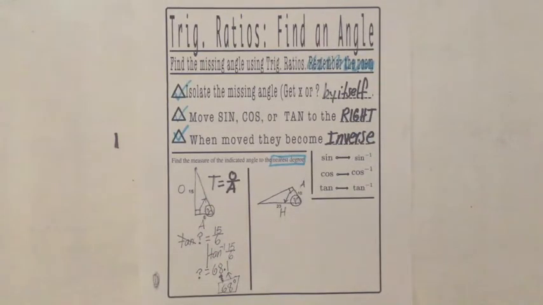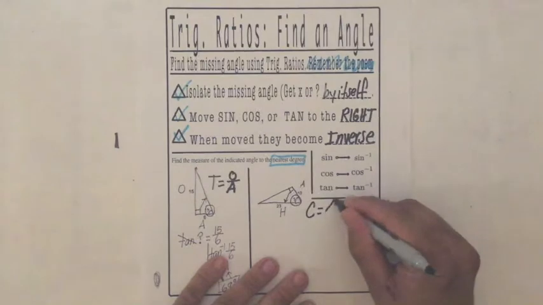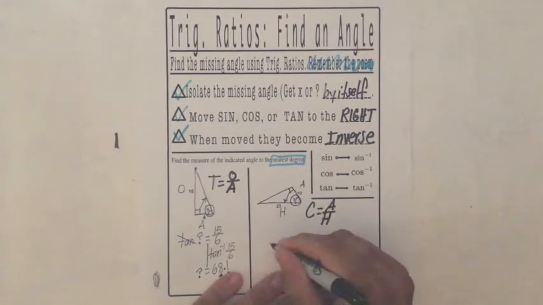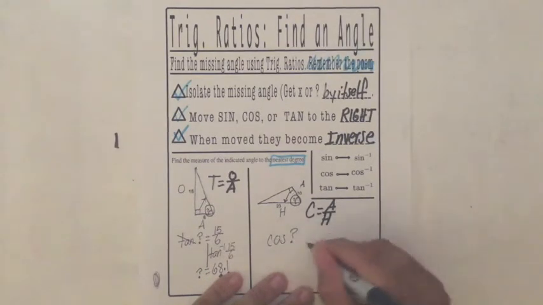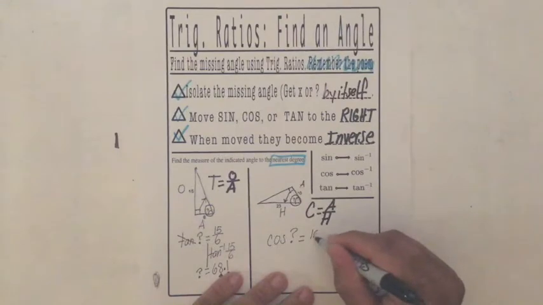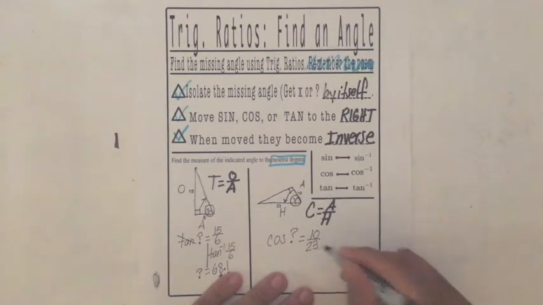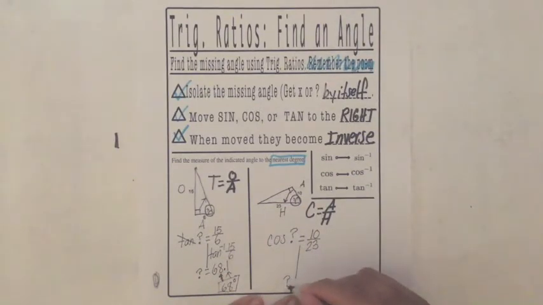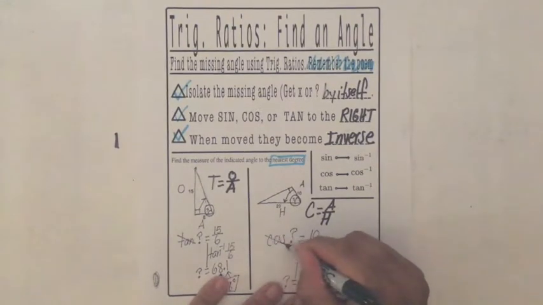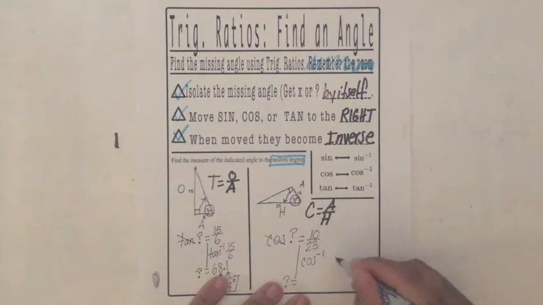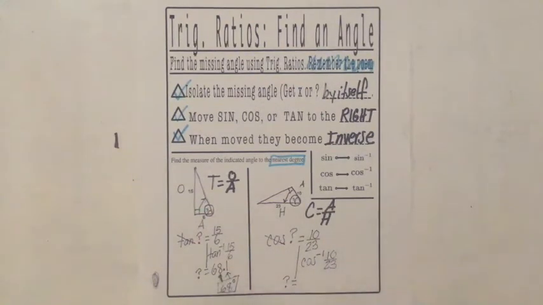So we think to ourselves, what line of the poem has an H and an A in it? And it's cosine: caught another hippie. So the cosine of the question mark is equal to adjacent over hypotenuse, which is 10 over 23. Again, our goal is to get the question mark by itself. So I'm going to cross out cosine, and it becomes inverse cosine of 10 divided by 23. You take your calculator and find the cosine inverse of 10 divided by 23, and you get 64.2.